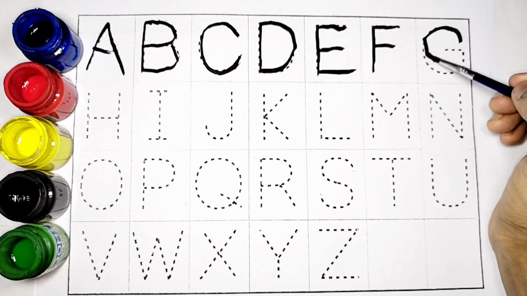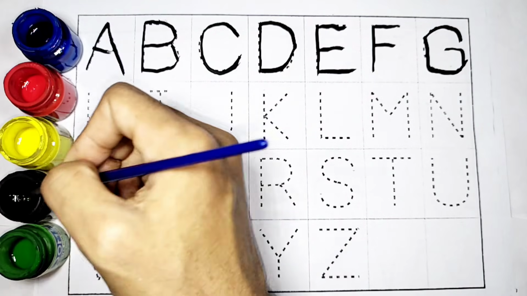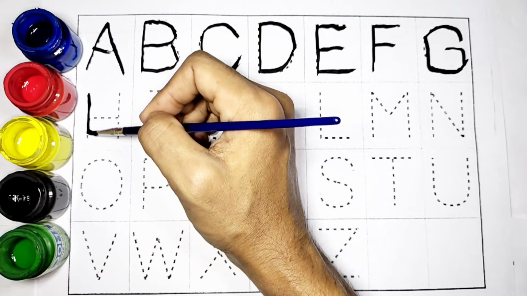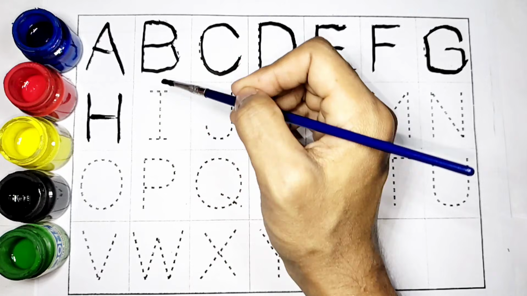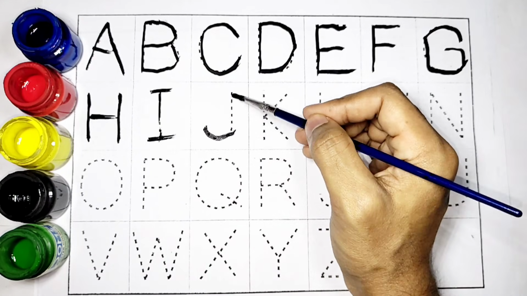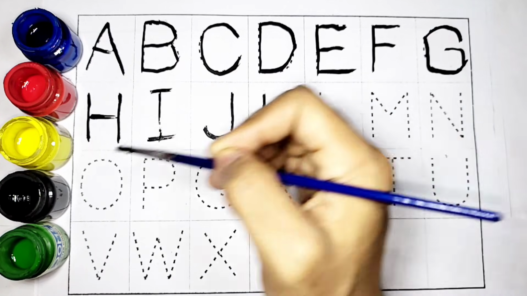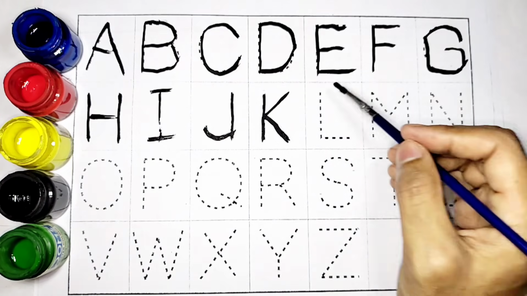And the next one is G. G for God. The next one is H. H for hand. And the next one is I for ice, I for ice cream. J for jackfruit. K for kite. And the next one is L for lion, L for lemon.